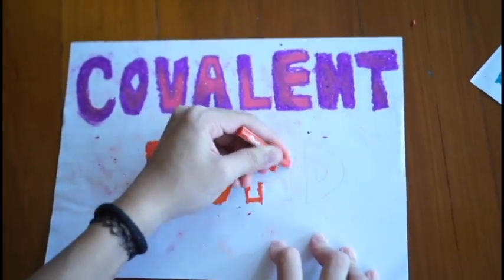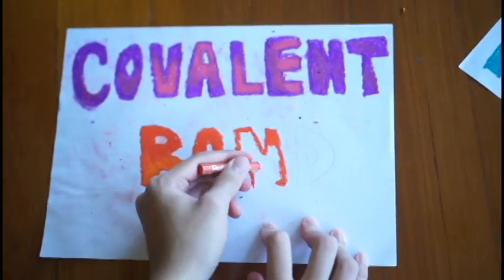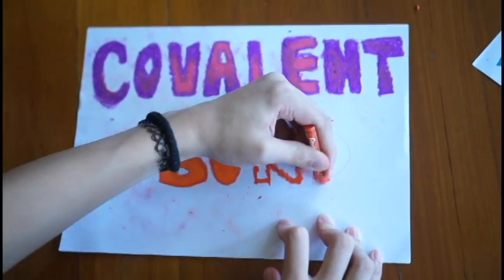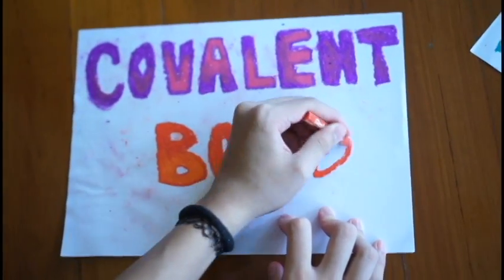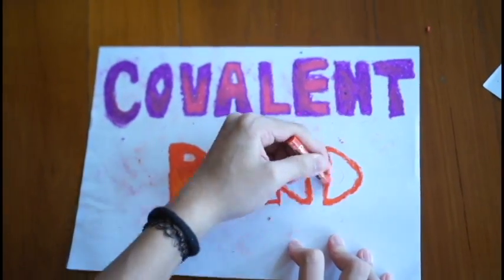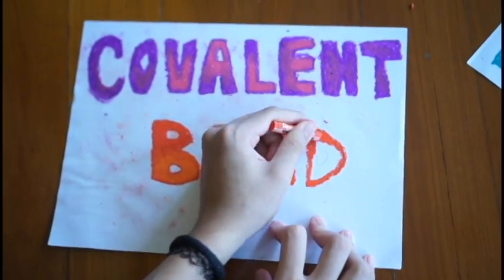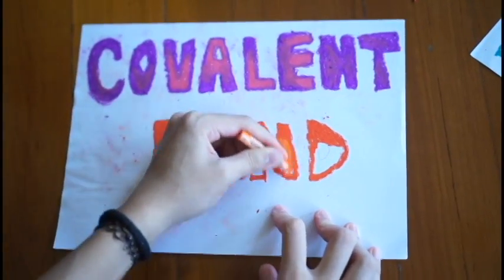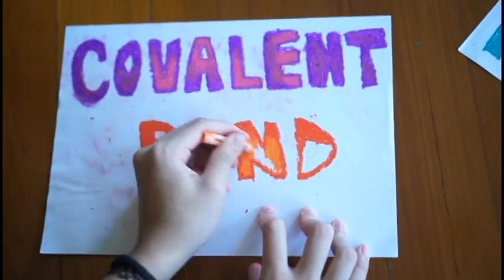According to the octet rule, elements or atoms need to have a full outer shell in order to become stable. Some elements share, lose, or gain electrons, but in the case of a covalent bond, they share electrons. Covalent bonds usually form between nonmetals. There can be many bonds between two elements. One bond consists of two electrons, therefore two bonds contain 4 electrons shared, and so on.